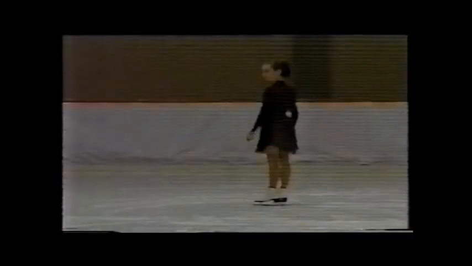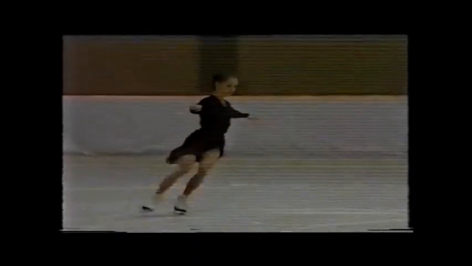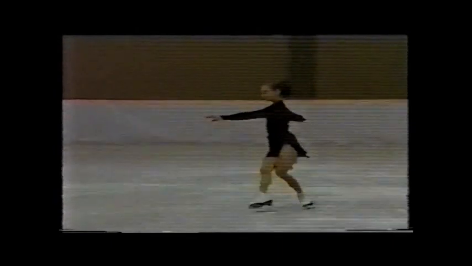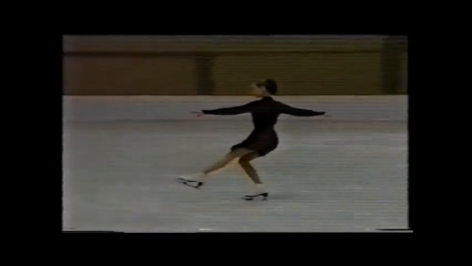Choctaw. The Choctaw is a turn from one foot to the other in which the curve of the exit edge is in the opposite direction to that of the entry edge. The change of foot is from outside edge to inside edge, or inside edge to outside edge. Unless otherwise specified in the dance description, the free foot is placed on the ice close to the skating foot. The entry and exit edges are of equal depth. There are 3 types of Choctaws.